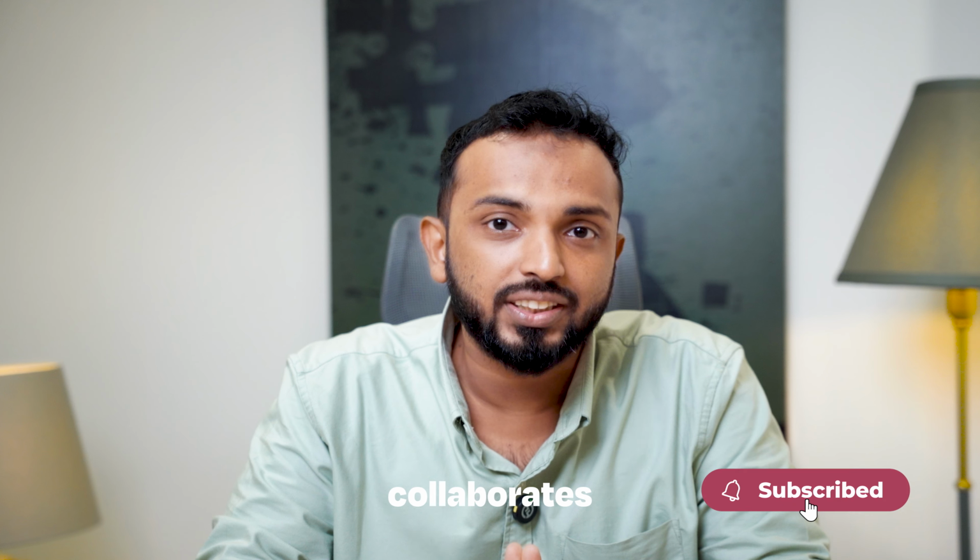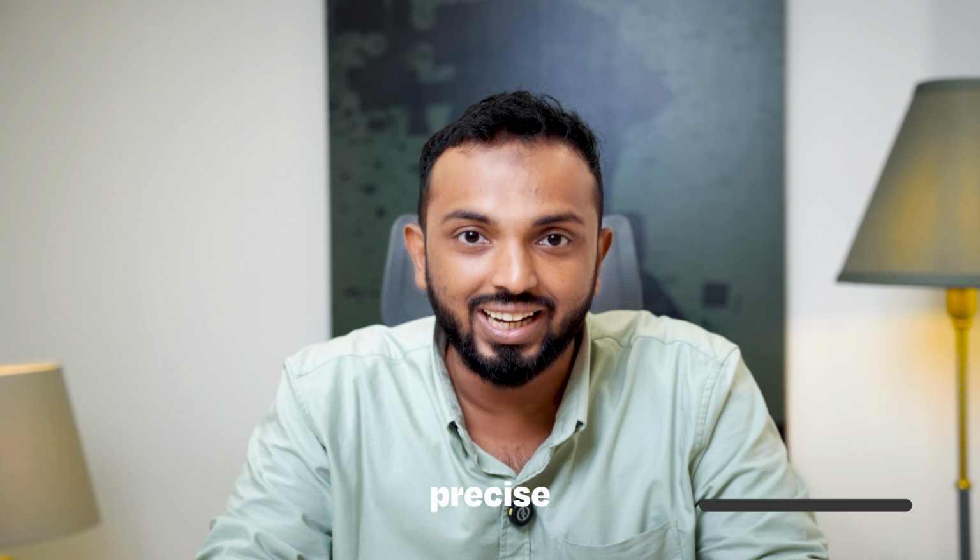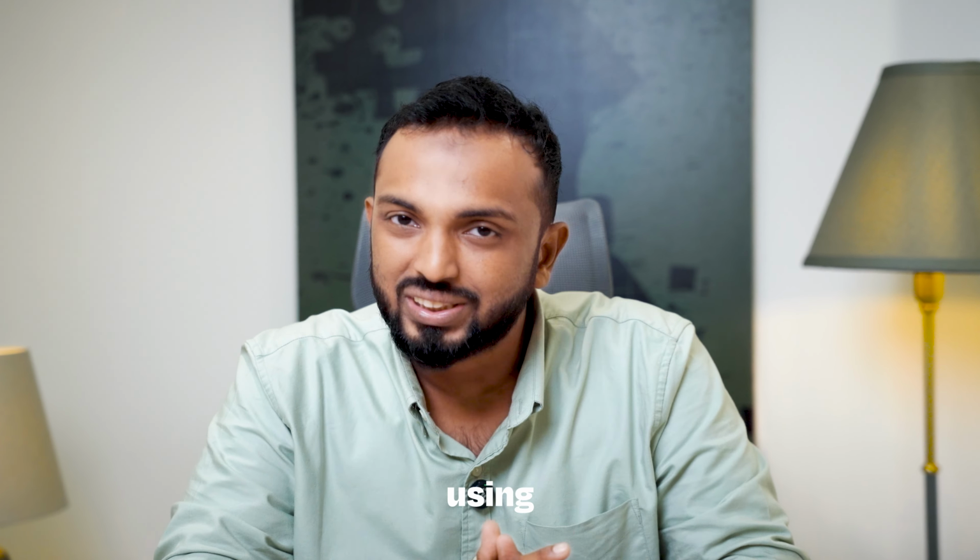Whenever someone asks a question to GPT, this agent interprets the query, cross-checks it against the stored documents in Pinecone using embedded software, and then collaborates with GPT to generate a precise, context-aware answer. Now, let's see how we can create this AI agent using n8n.